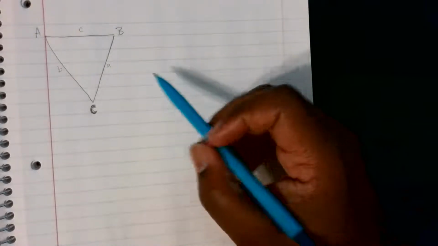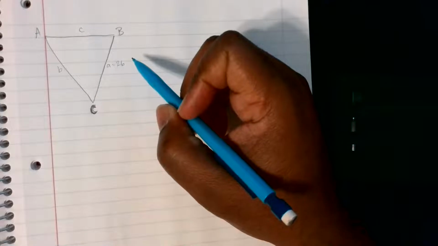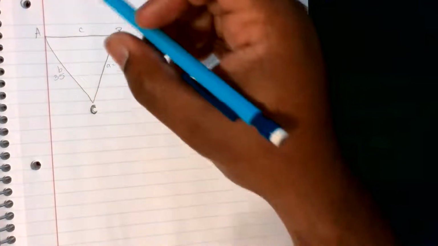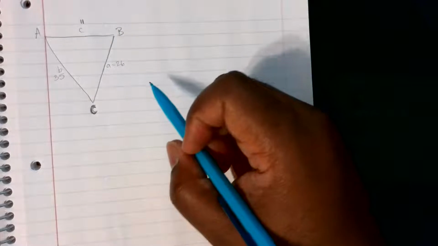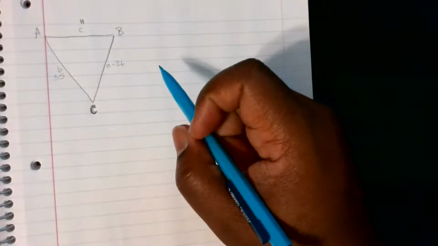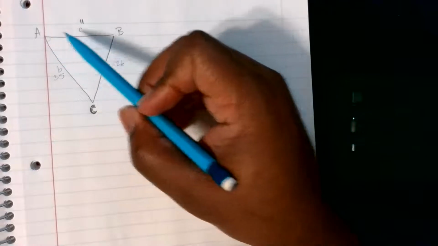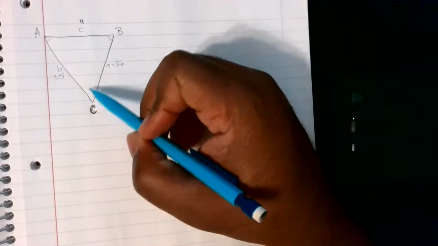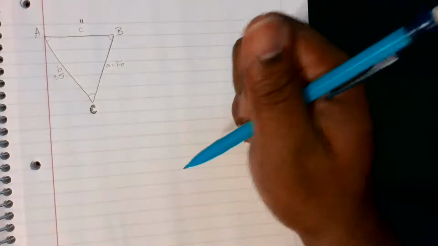So it says that little a is 26, little b is 35, and little c is 11. All right. They want us to solve the triangle. So we're trying to find angle A, angle B, and angle C. From what you know, how do you think we find this?